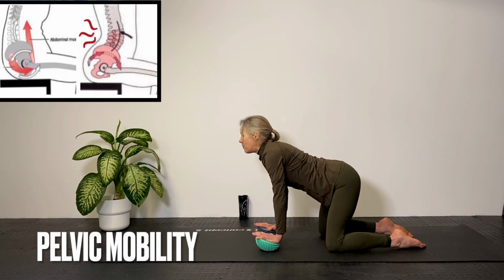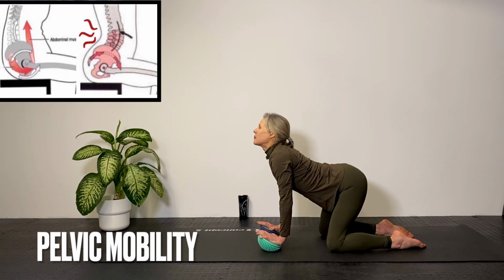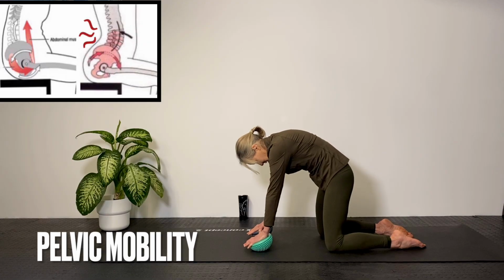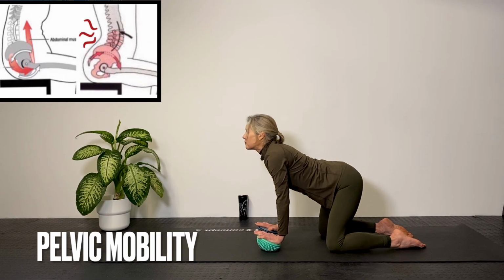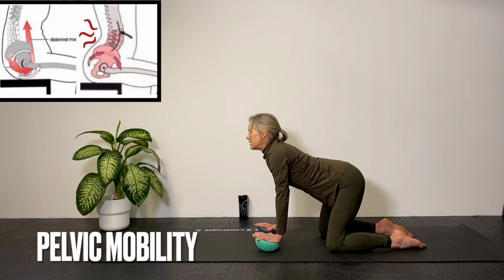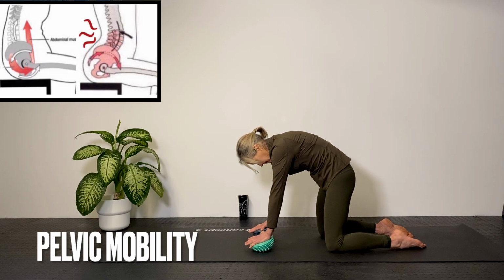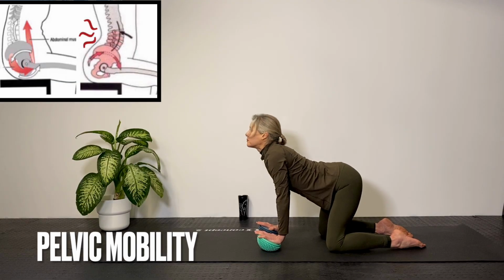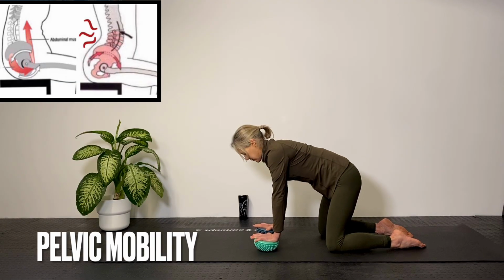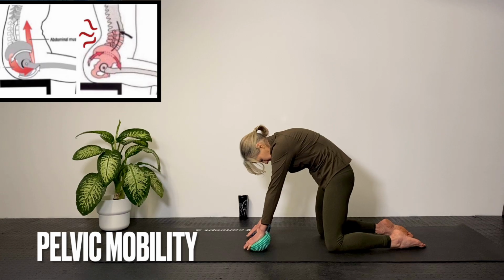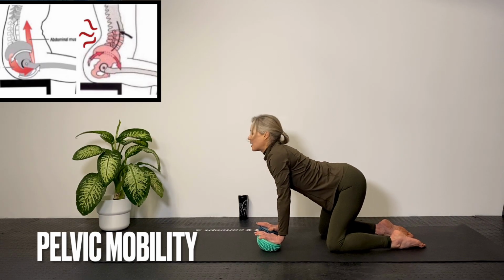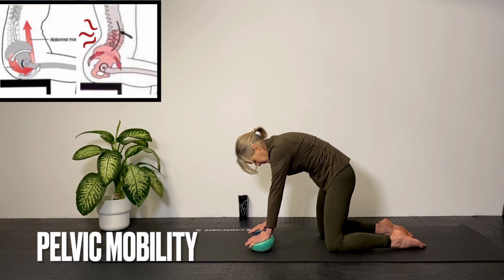Let's do another 4 and exhale. 3 to go and exhale. Last 2 and 1 more and exhale.